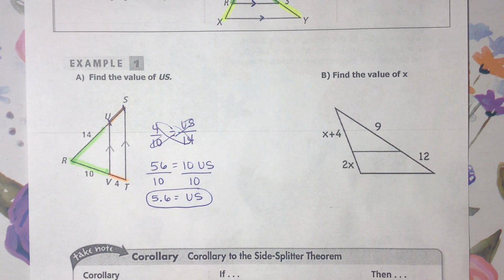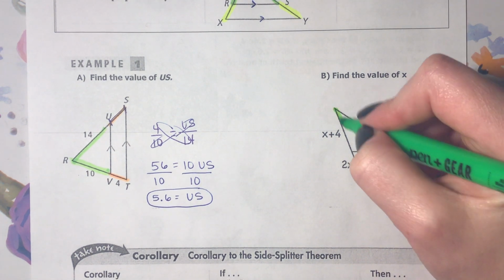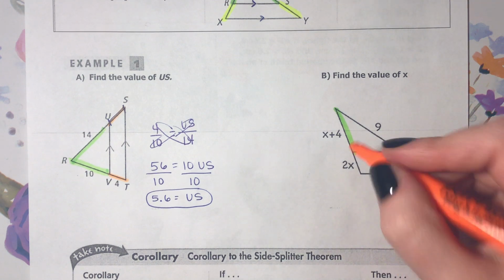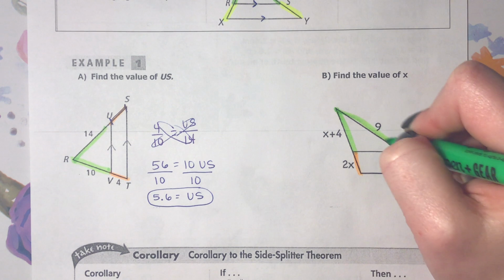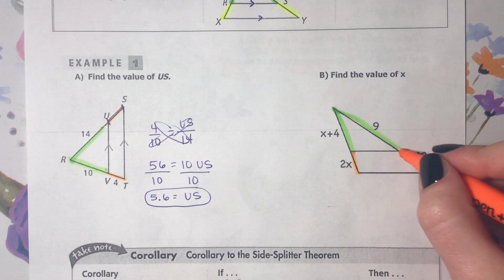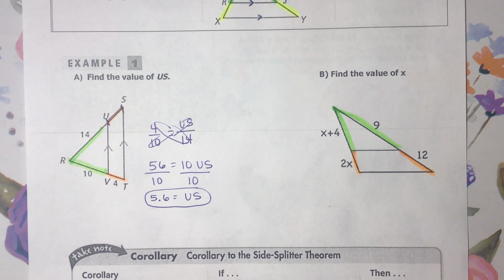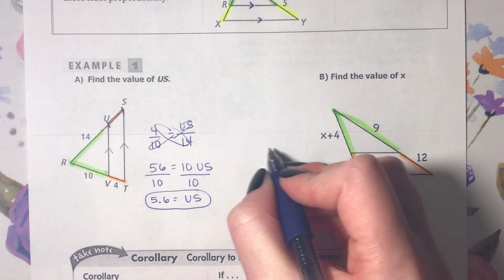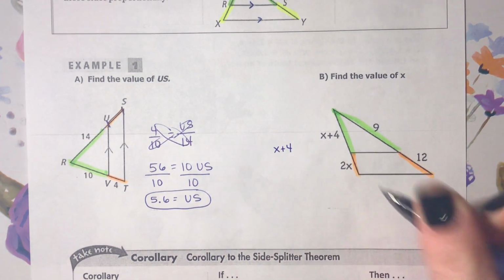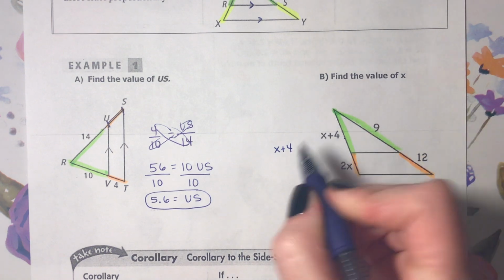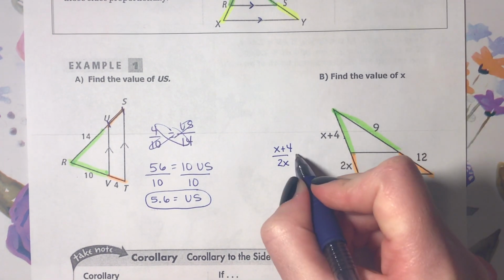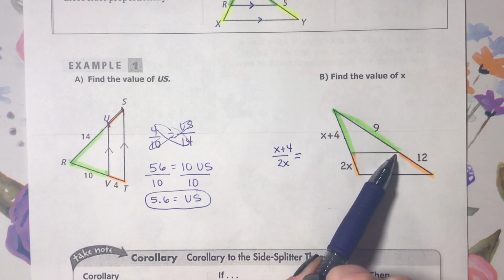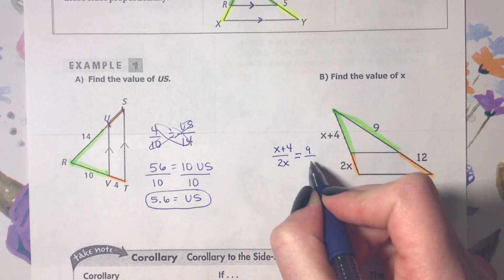In the next one, we are going to find the value of X. So I am going to put the top left over the bottom left, and then I'm going to put the top right over the bottom right. So I have X plus 4, top left, over 2X, which is bottom left. So left over left is equal to 9 over 12, or right over right.